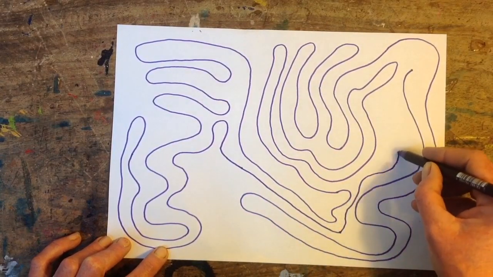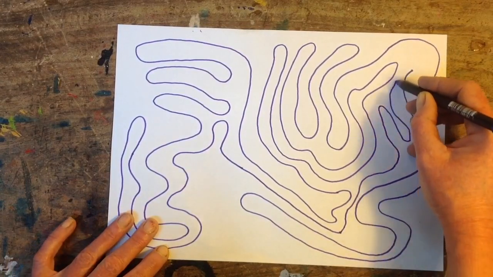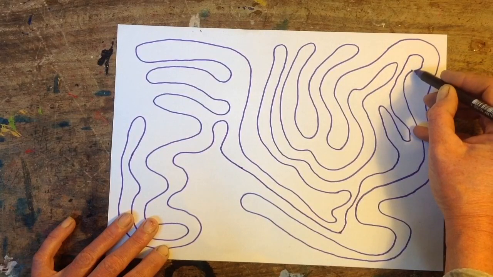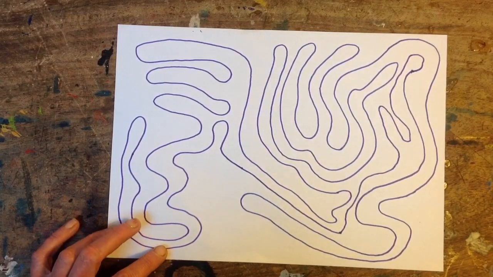And you can keep going for as long as you want and make it as intricate as you want, as long as your end and your beginning meet. So there's my labyrinth. So you can pause the film here, carry on drawing yours if you want to.